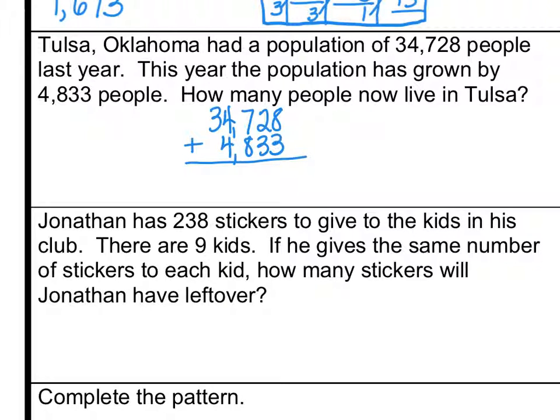Here we go. 8 plus 3, 11. Now 3 and 2 and 1 is like 3 and 3, 6. 7 and 8, 15. Now 4 and 4 is 8, plus 1 is 9. Bring down this 3. And let's see what word we need. How many people now live in Tulsa? 39,561 people. And we should not misspell this word. It's right there for you.